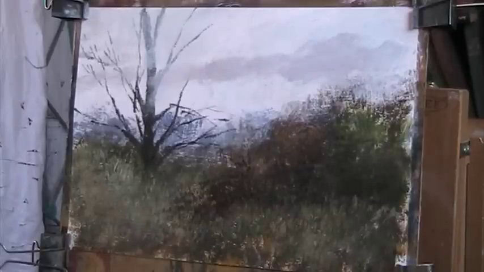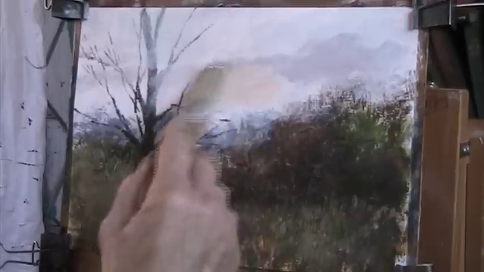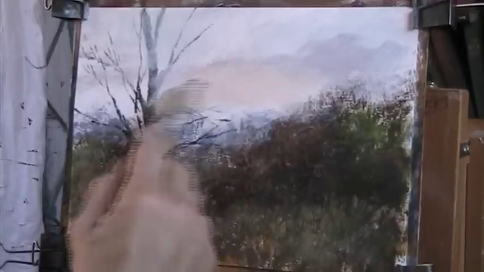Right, bit of ochre, touch of red, and then just take that over there. Just merge everything. Go over that blue a bit.